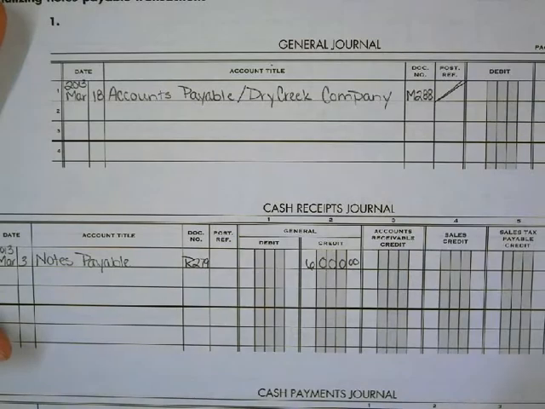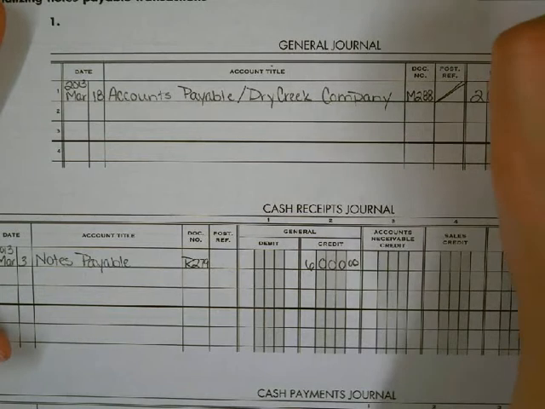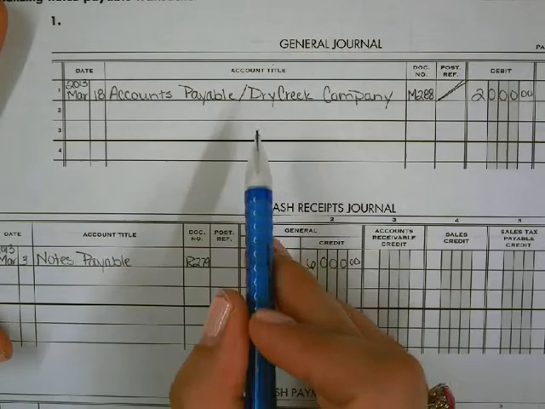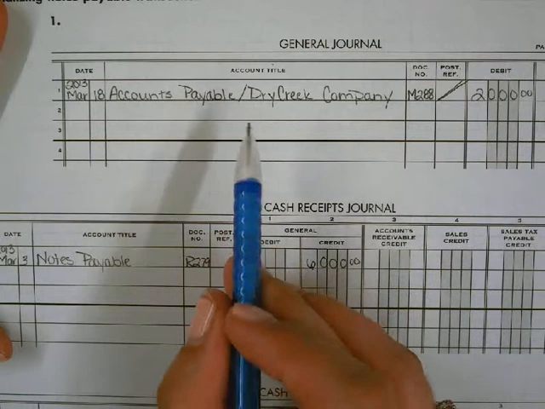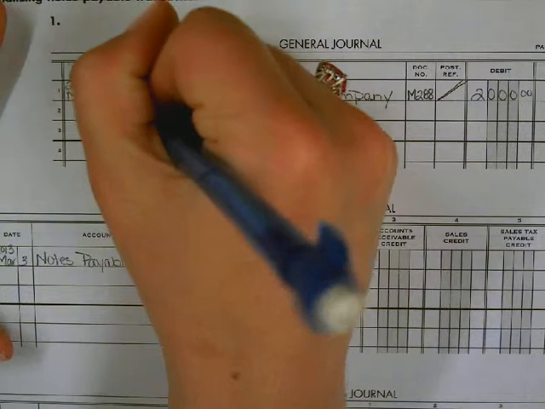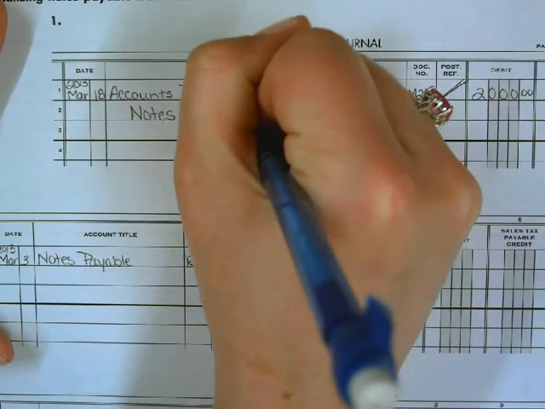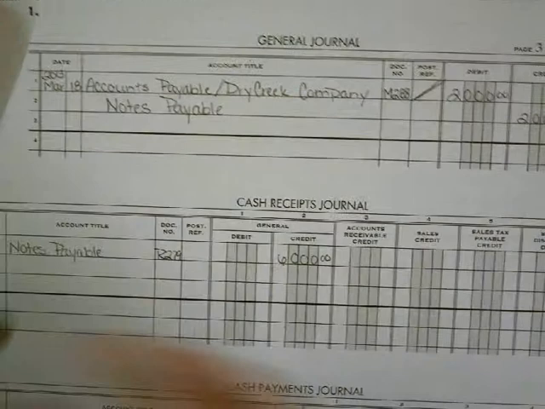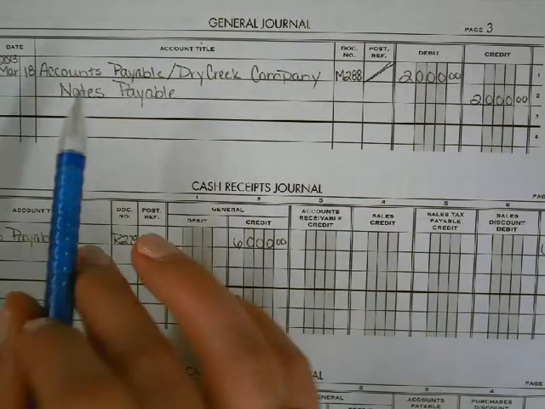$2,000. So what I'm saying here is I am clearing out that account. And I'm saying they don't owe us that accounts payable anymore. Because what they're going to owe us now is notes payable. Okay, so it's getting rid of what they owe us in the accounts payable and it's moving to a notes payable. So this is so we don't have to write that account off. We know that they're going to pay us. It just means that they're going to take a little longer to pay us.